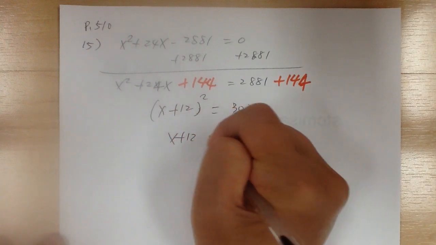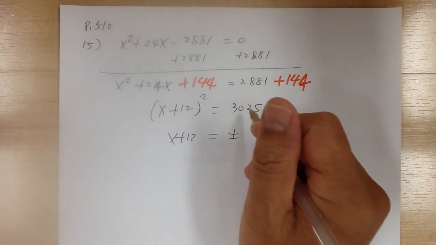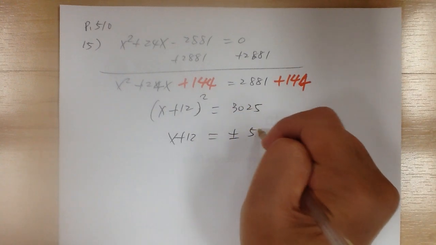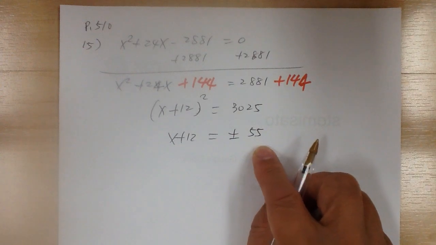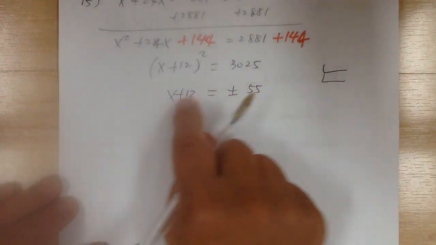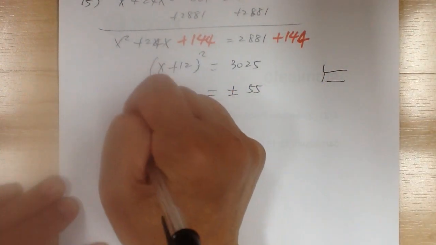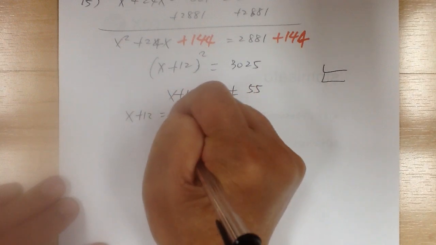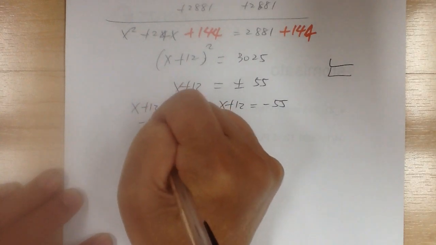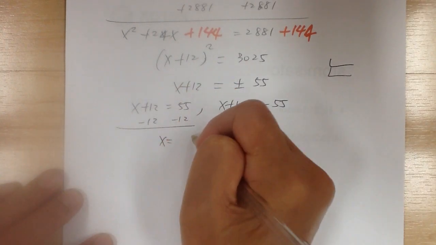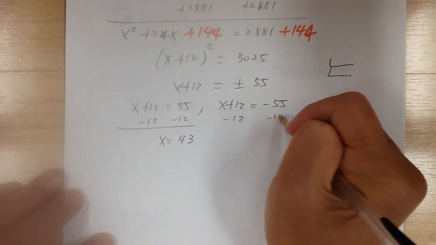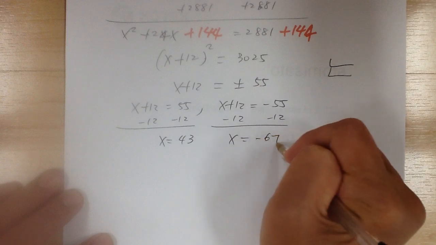So you get x plus 12 equal to plus or minus. And when you take the square root of 3025, it comes out nice, equal to 55. If it doesn't come out nicely, then you have to use the ladder method to simplify. Okay, now these are same kind of numbers. You have to separate to simplify. So x plus 12 equal to 55. x plus 12 equal to negative 55. Minus 12 on each side. So you got x equal to 43. And this one, if you minus 12 on each side, you're going to get x equal to negative 67.